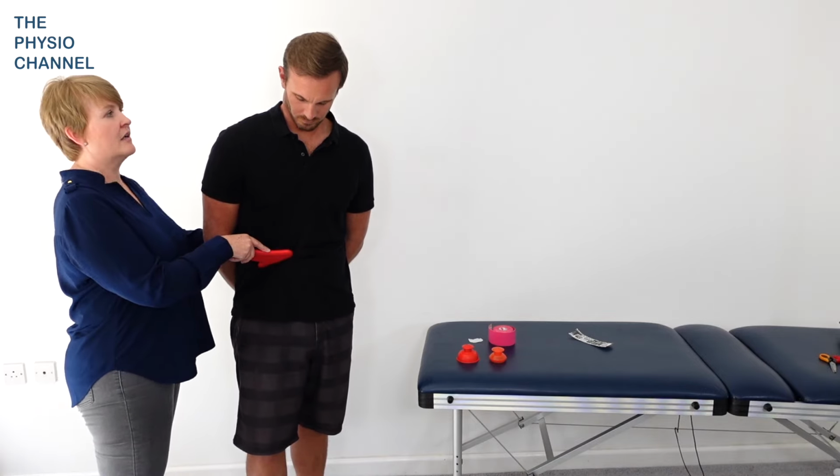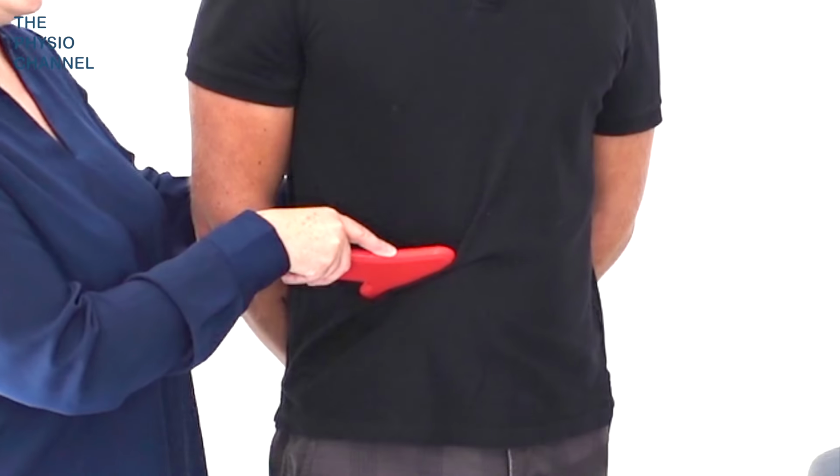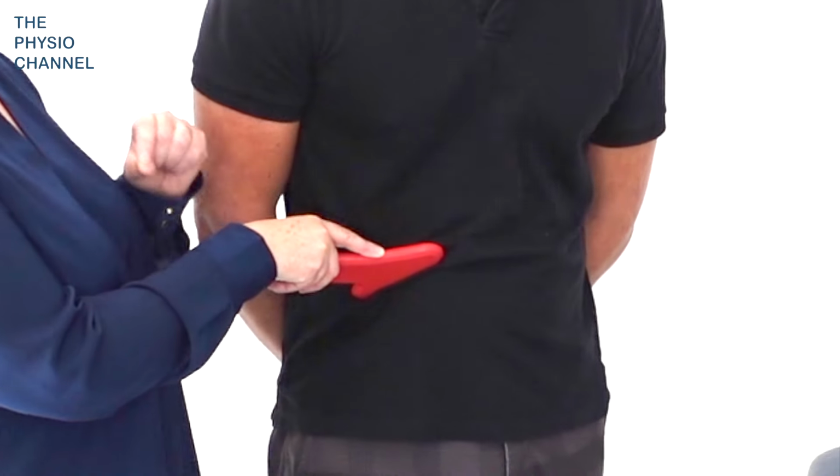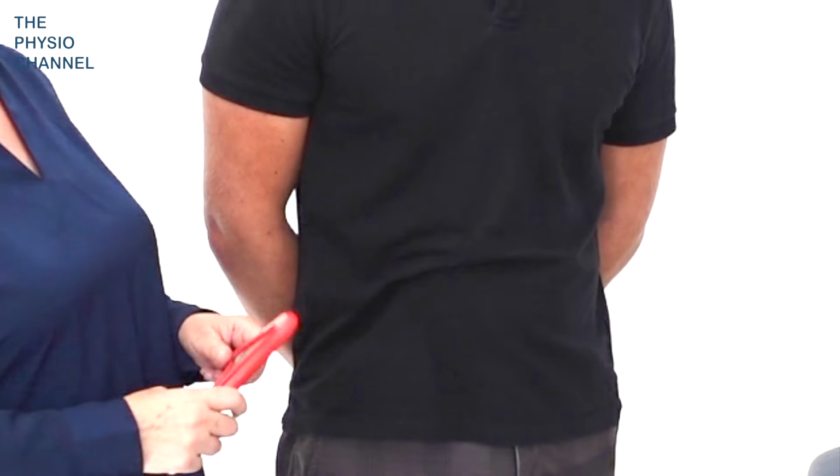Pin just above the scar, get them to come into ease of movement, and then take that through range of movement, allowing them to inform you if there's any discomfort or any increasing pain that they need to stop. So that is a really good way of treating it.